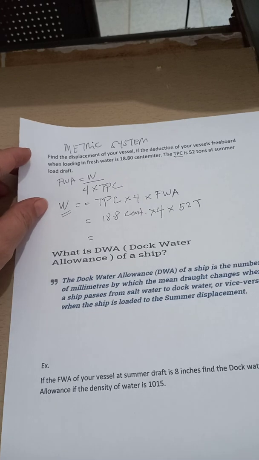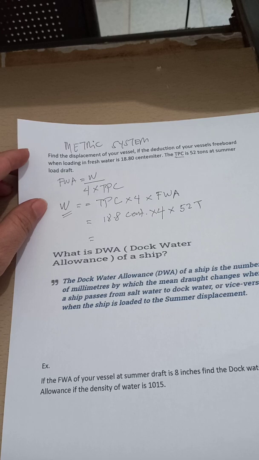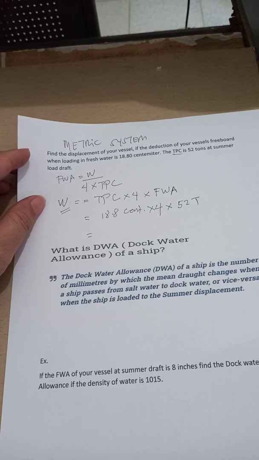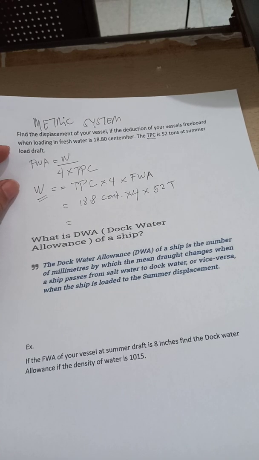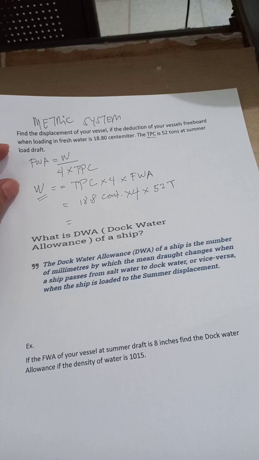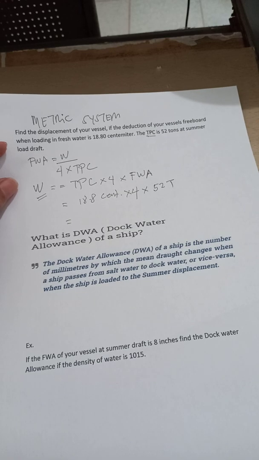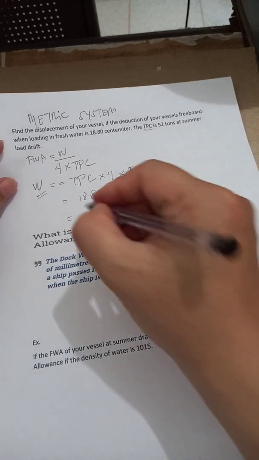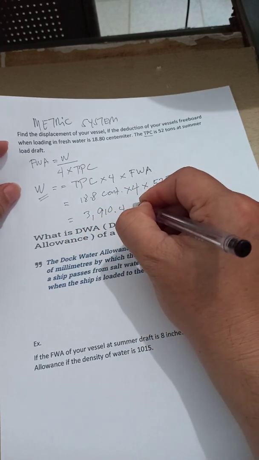So the answer is, wait a moment, calculator. 18.8 times 4 times 52 equals, the answer is 3,910.4 tons.